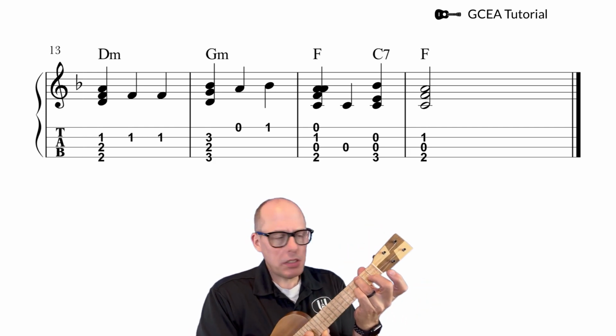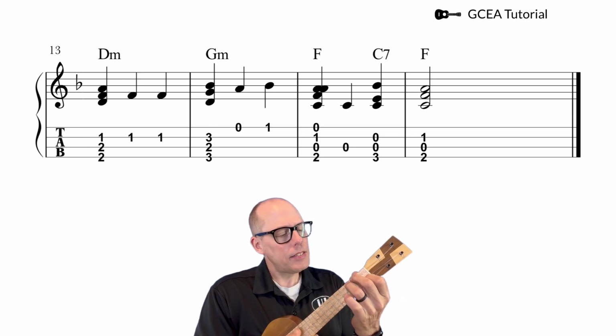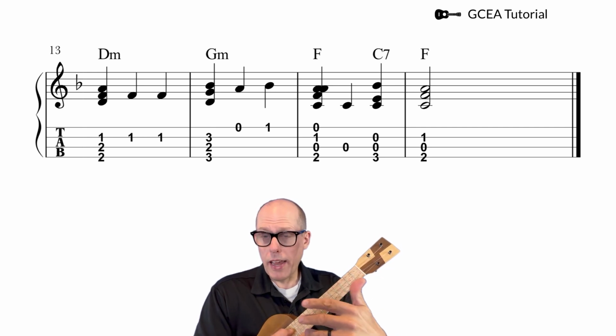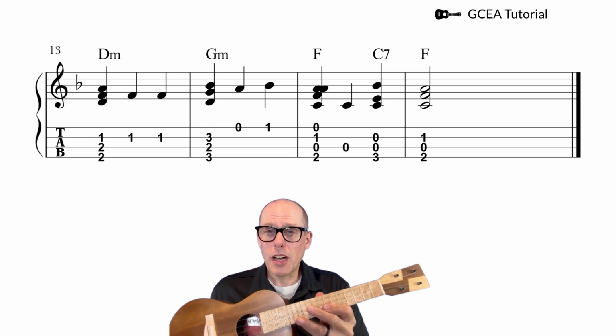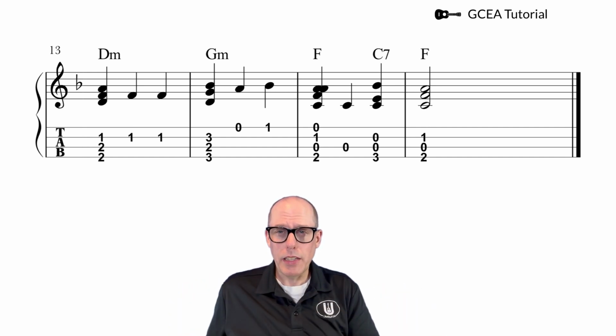And I'm purposely using my ring finger there so I can drop into the F chord really easily with just lifting one finger and adding the other two without having to switch my hand around there. And that's Streets of Laredo on GCEA ukulele. Now let's take a look at baritone DGBE ukulele.